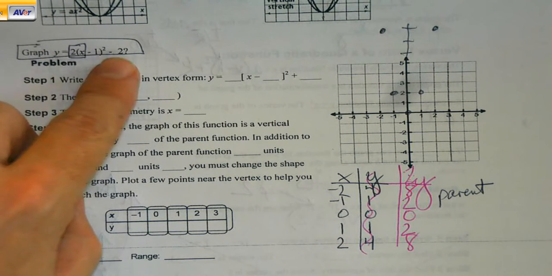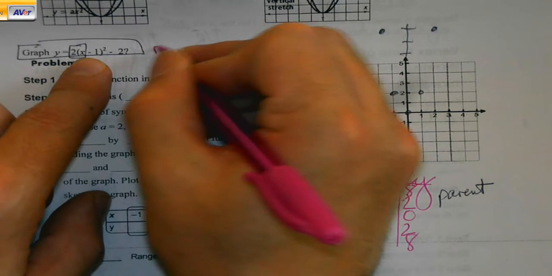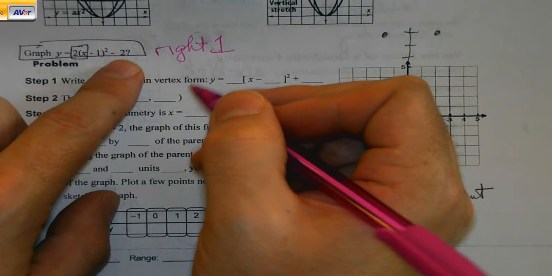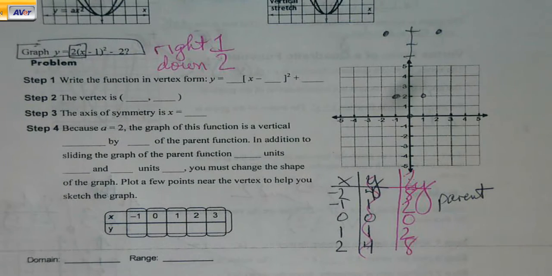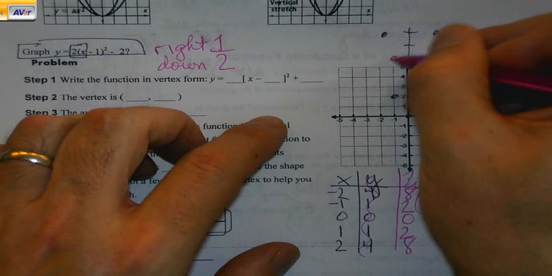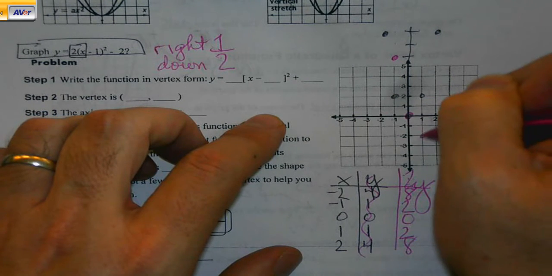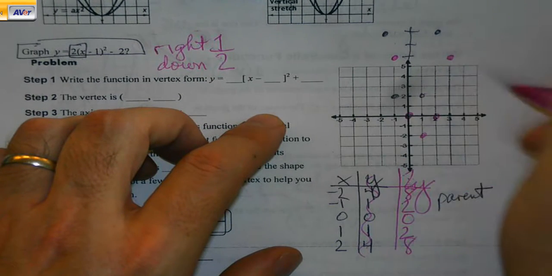Because I notice I still have transformations. I still have shifts. So the negative inside's the opposite of what I would think. So we're going right 1. And then the -2 on the outside is my up, down, and we follow with what the sign says. So right 1 and down 2 is what I'm going to do for all of these. Right 1 and down 2, right 1 and down 2, right 1 and down 2.